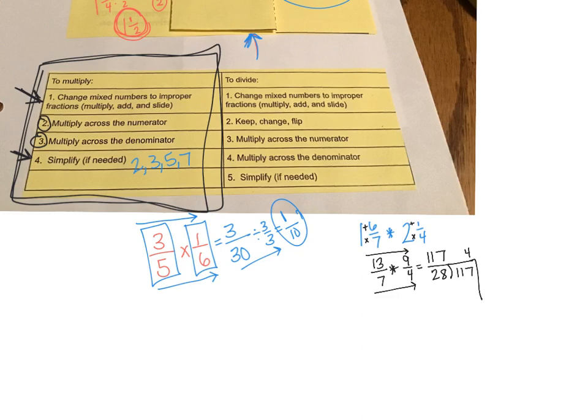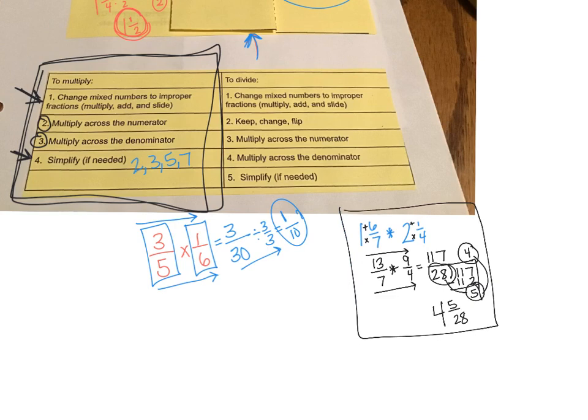4 times 8 is 32. And I get 112. I subtract. I have 4 and 5 left over out of 28. So all of these notes here go in that third box there on the right. I cannot simplify 4 and 5 over 28. When I try simplifying by 2, 3, 5, and 7, it doesn't work. So therefore, my answer is in simplest form.